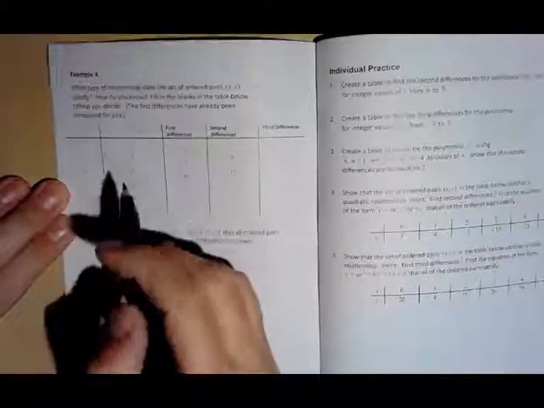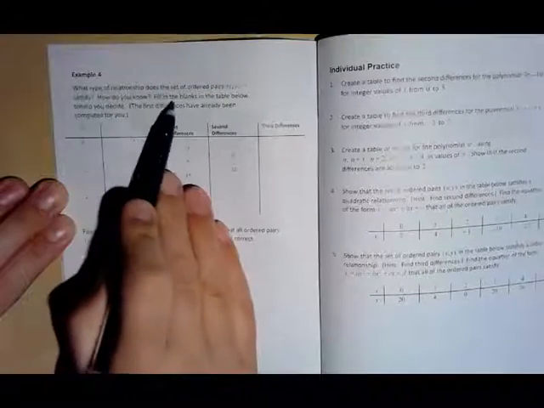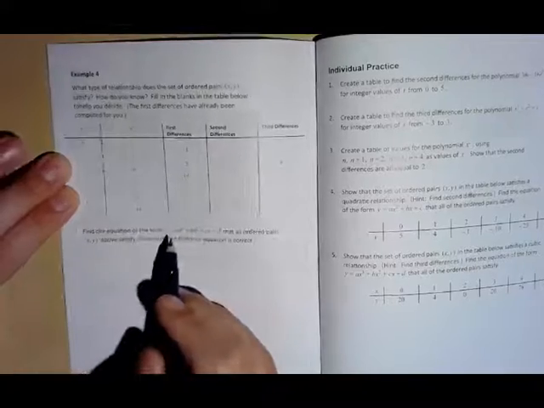What type of relationship is a set of ordered pairs below? How do you know? Fill in the blanks to the table to help you decide. The first differences have already been computed for you. So let's see.